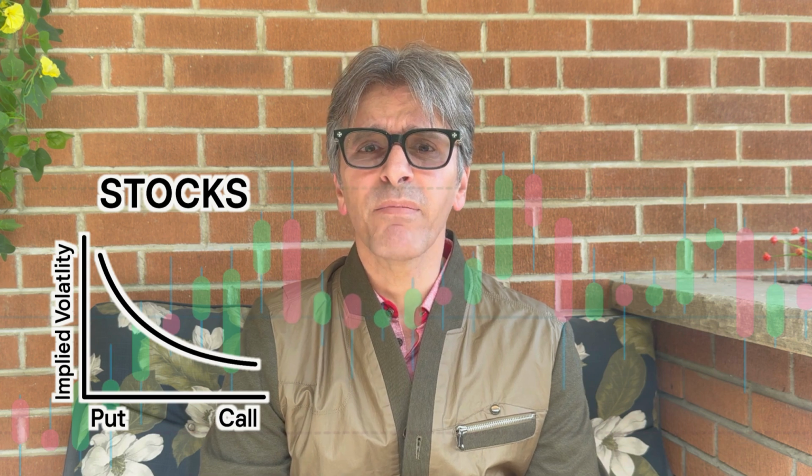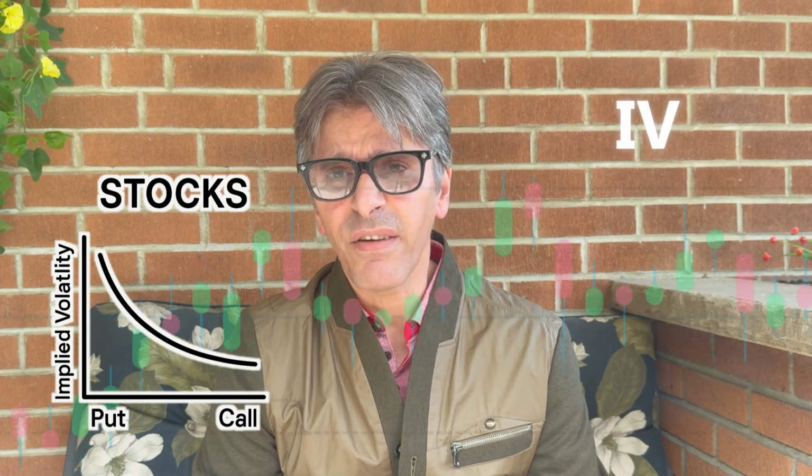Why does a skew exist? So, why does a skew happen? It boils down to supply and demand and the bid of fear. In stocks, investors are generally more worried about downside risk. They are willing to pay up for puts to protect their portfolios from crashes. This increases IV for puts relative to calls.